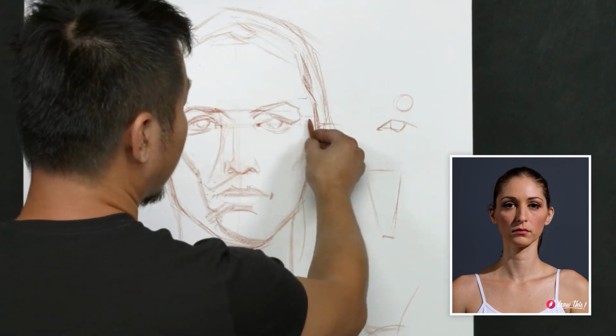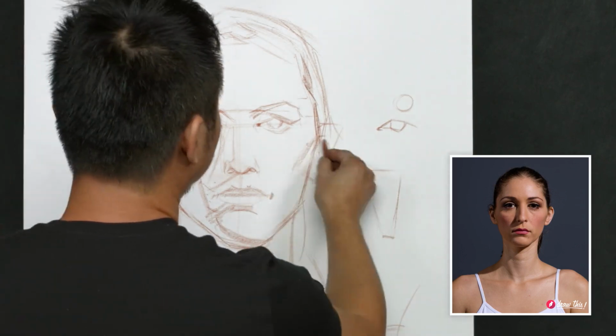Take that point, continue, that's where the canal for the ear is.